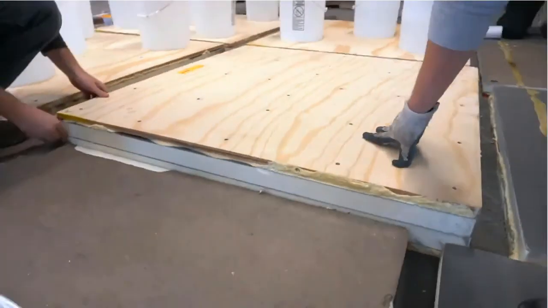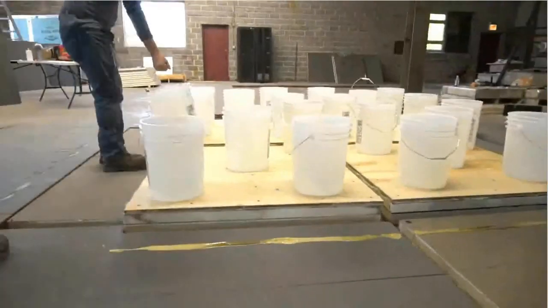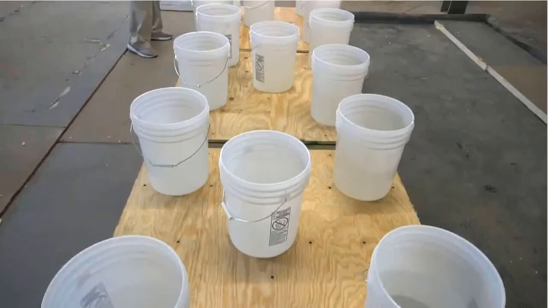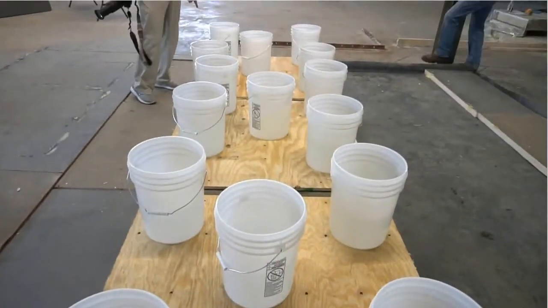buckets. And these buckets each weighed 26 pounds. 26 pounds was chosen because manufacturer recommendations were to use a bucket of adhesive that would be used to adhere the roofing membrane to the insulation, and taking the weight of those buckets into account and then subtracting the weight of the plywood, we came up with 26 pounds for each one of those buckets.